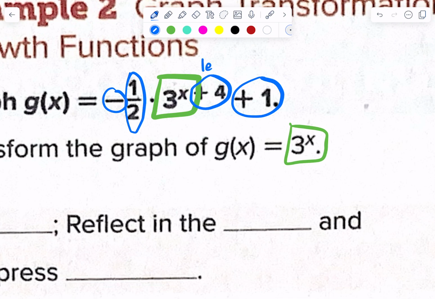To the left 4, because plus means to the left. Minus means to the right. Is he in an exponent? He is up in the exponent. Yep, the plus 4 is up there with the x. So it's still kind of the same thing. It's like these are in parentheses. Okay? What's the plus 1 do?